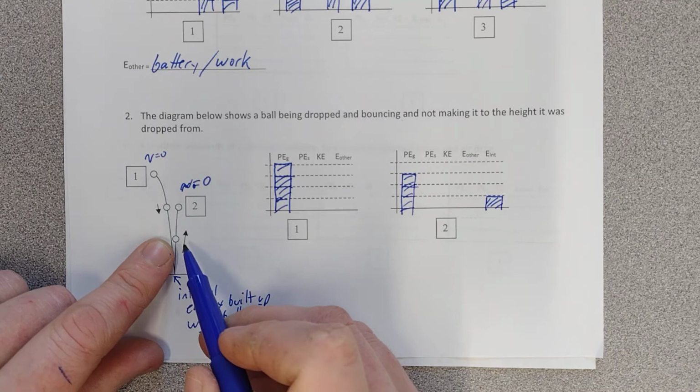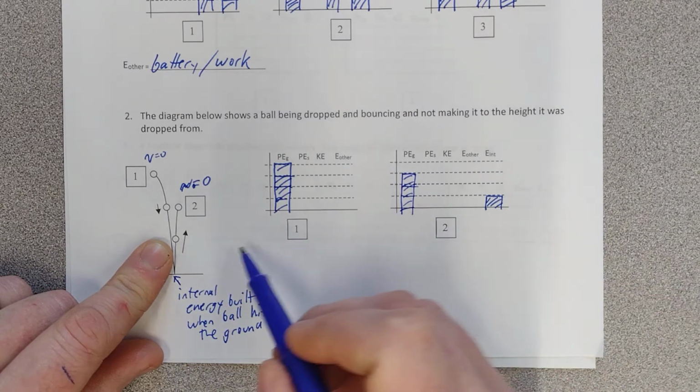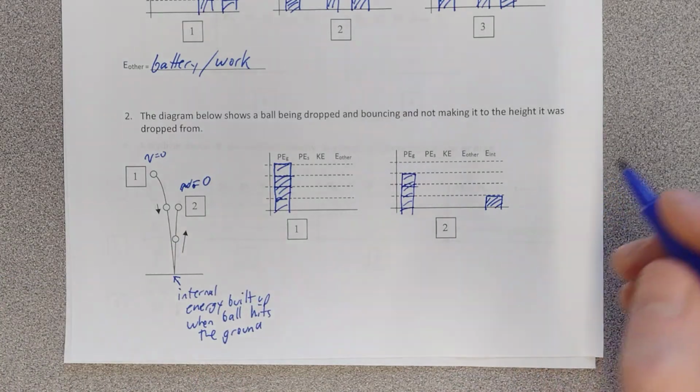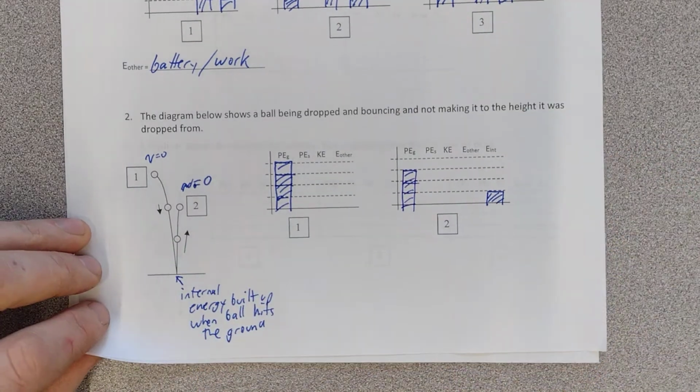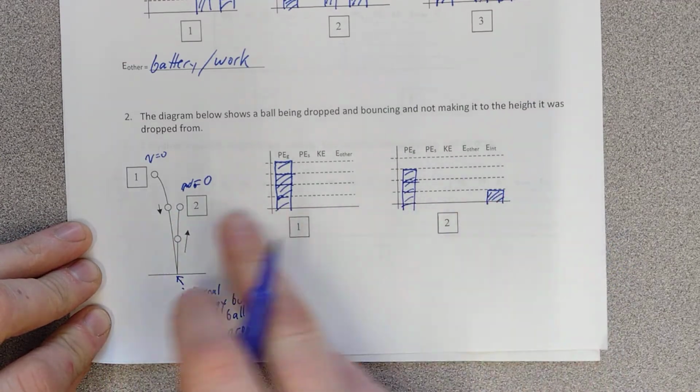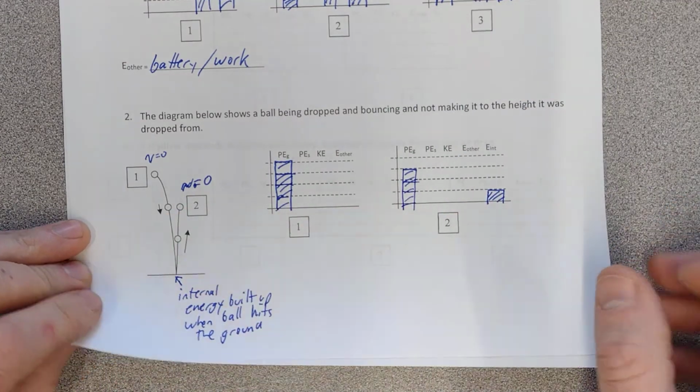And then, how about right here? Well, the internal energy would have to include, the PEG would have to be like 1 unit. KE would have to be like 2 units. So that's a good one. You have to factor in internal energy in this one because, you know, there's nowhere else it could have gone.